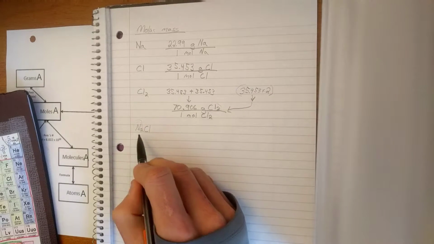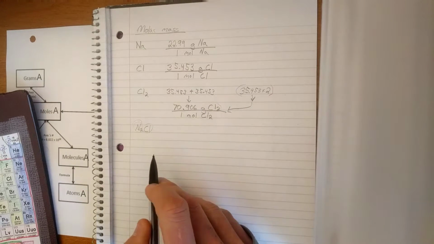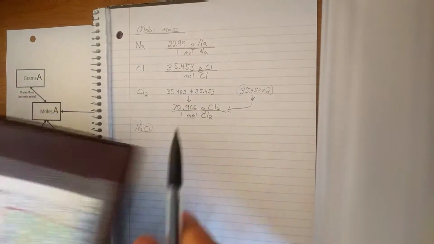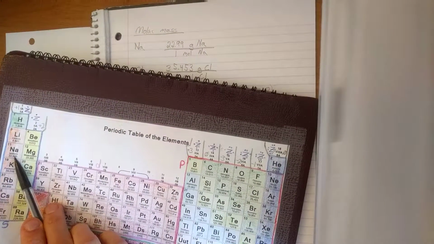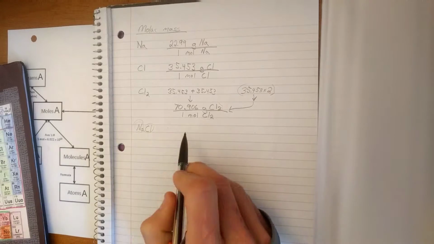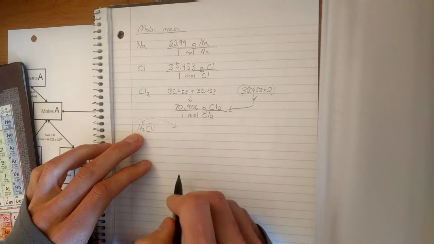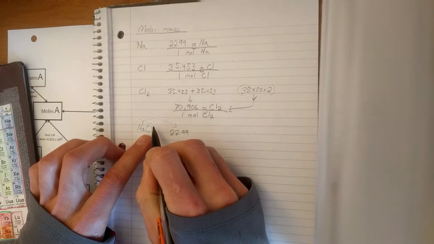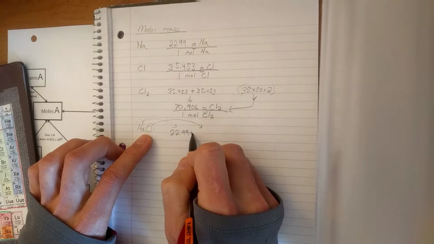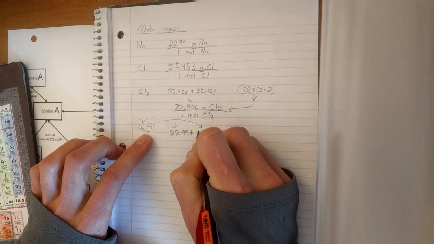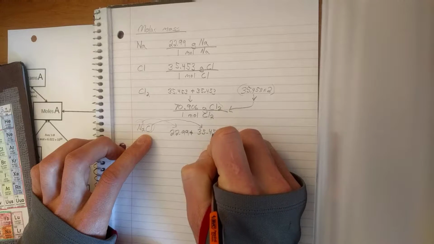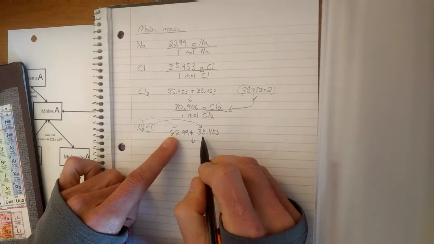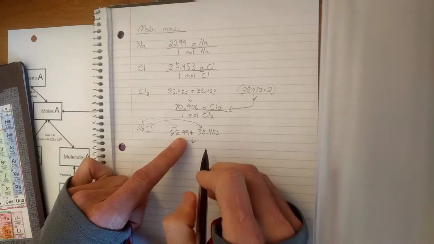So to do this, we have to look up Na on the periodic table and Cl on the periodic table. And thankfully we've already done that up here. But if you wanted to again, you'd go and find sodium, you'd go and find chlorine, and you'd say, alright, well sodium is 22.99, and chlorine is added to that mass. That's going to be 35.453. Do that math.